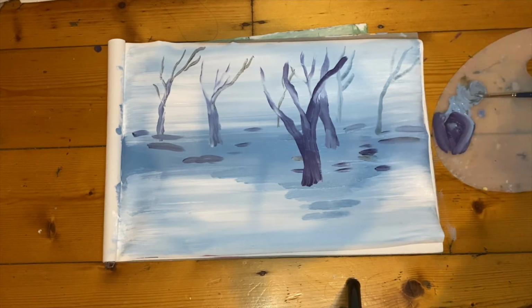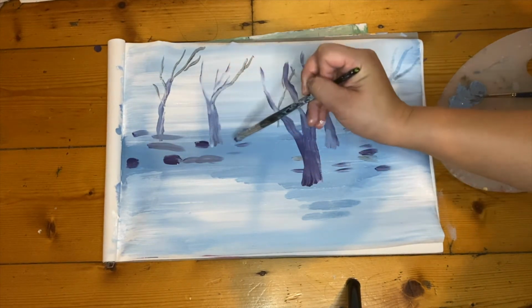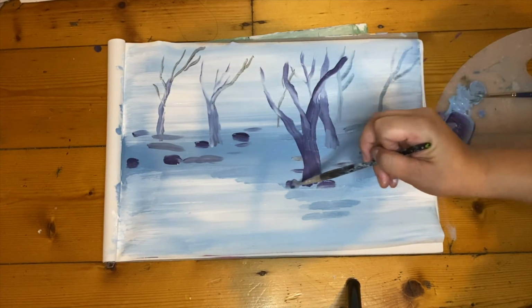We're going to use a range of colours also to go underneath the trees just to create some dimension and also make it a little bit more interesting.